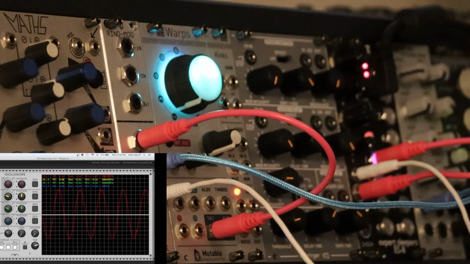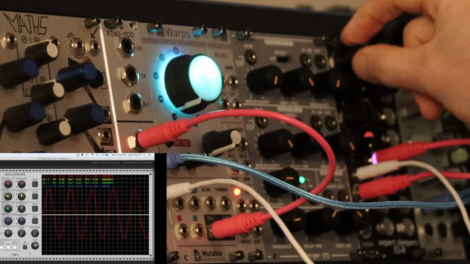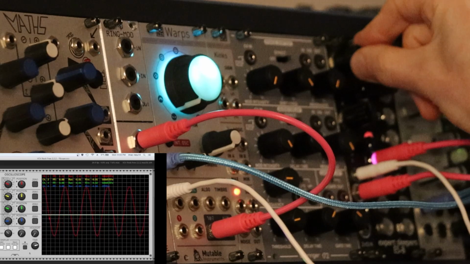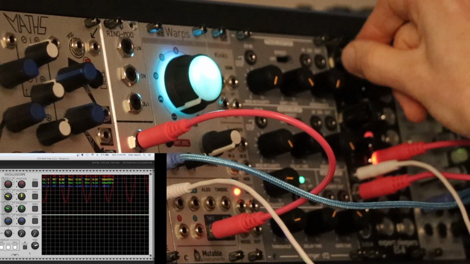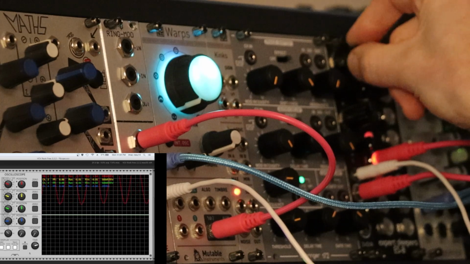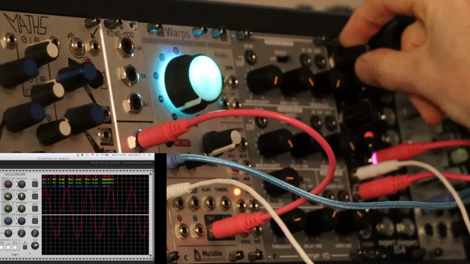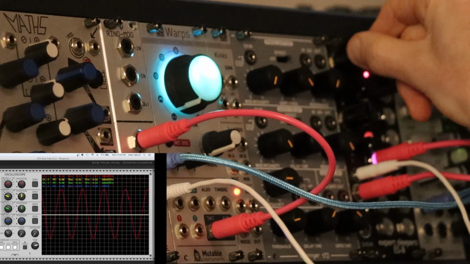But the first thing is changing that axis of the curve. So with this top knob, I can offset things. And I've now changed the axis of the curve. It's so high it's off the screen there. I've moved the axis of the curve.